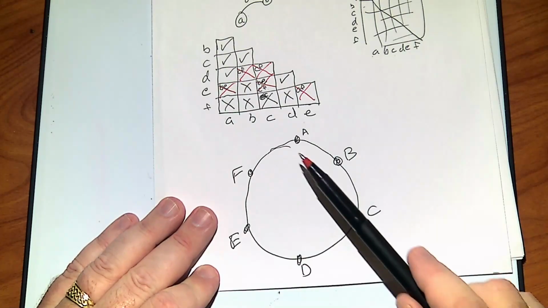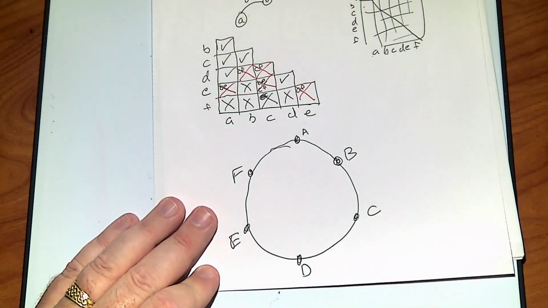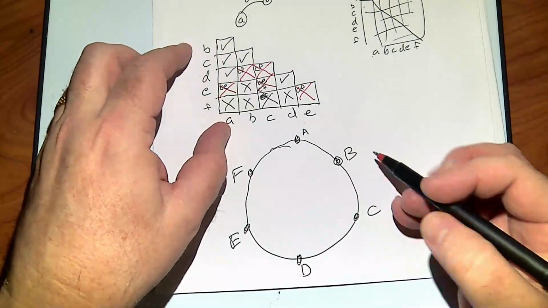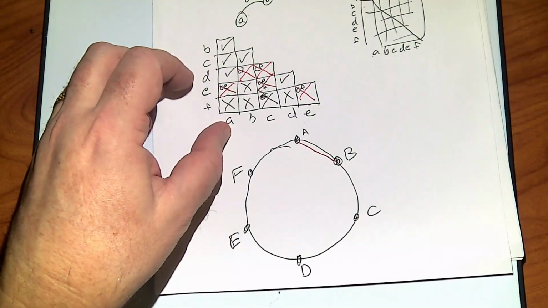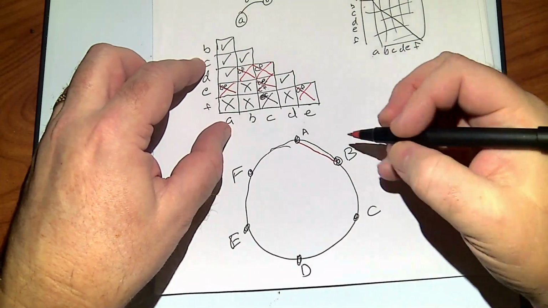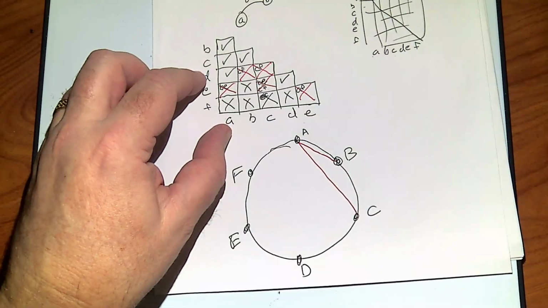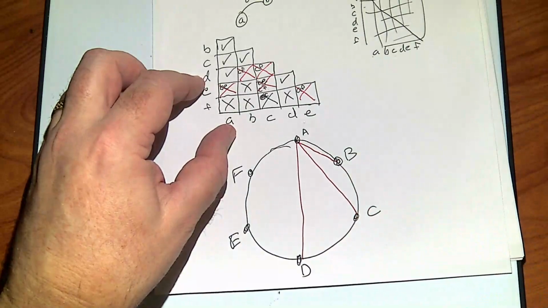Now, I'm going to draw lines between them if there's a check mark. So for instance, A and B, there's a check mark, so I'm going to draw a line. A and C, there's a check mark. I'm going to draw a line. A and D, check mark. I'm going to draw a line. Fair?